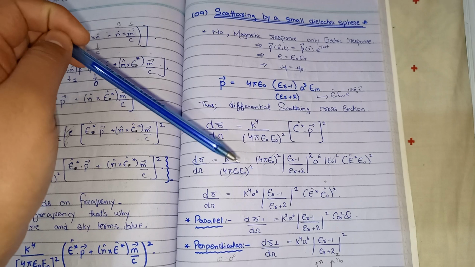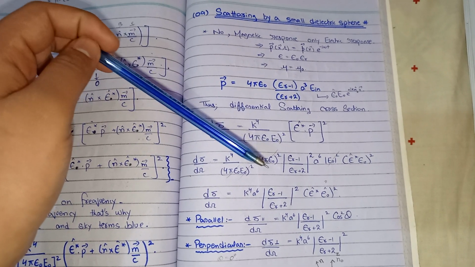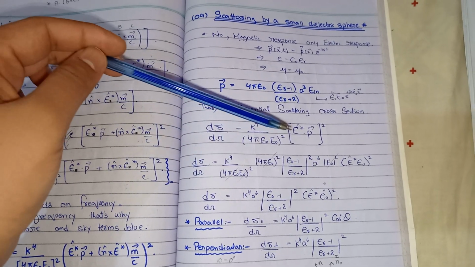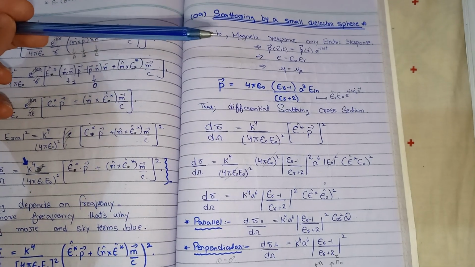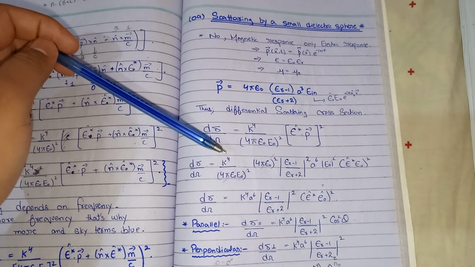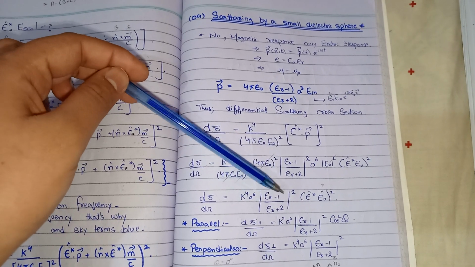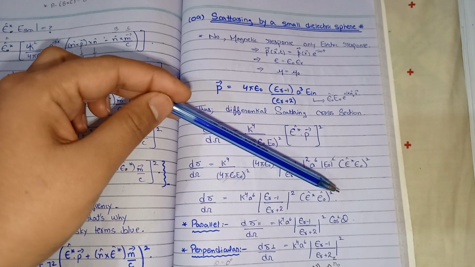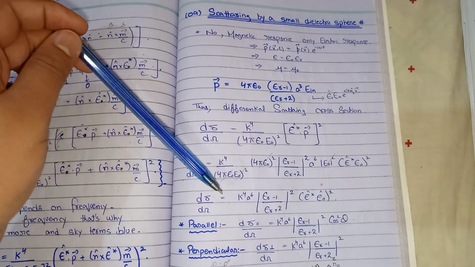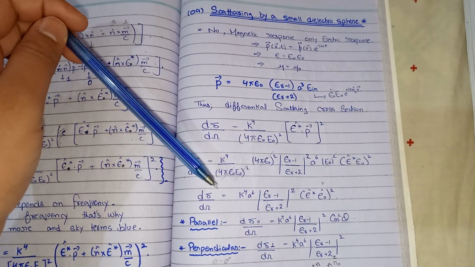E naught squared cancels with E naught squared, and 4 pi epsilon naught squared cancels with 4 pi epsilon naught squared, and that's all. What remains is k to the power 4 a to the 6 times (epsilon r minus 1) divided by (epsilon r plus 2) whole squared, times (epsilon star dot epsilon naught) whole squared. Okay, this is your differential scattering cross section.